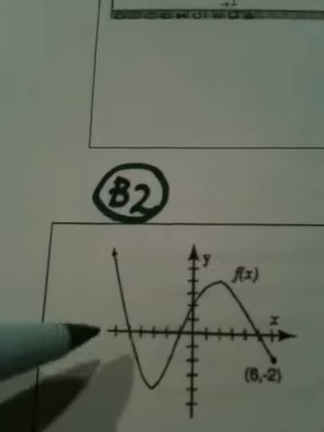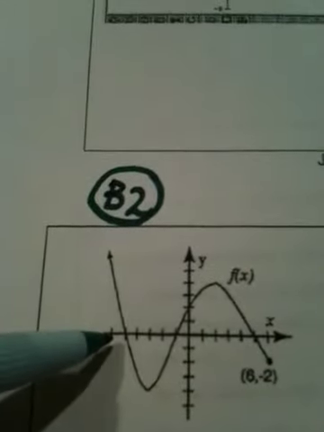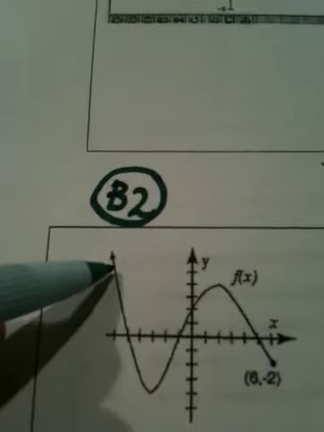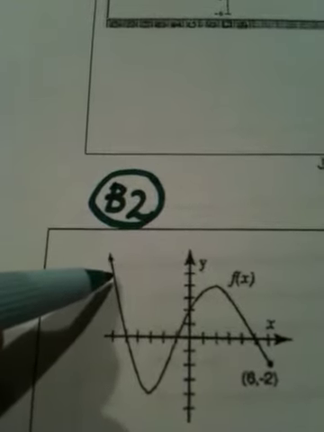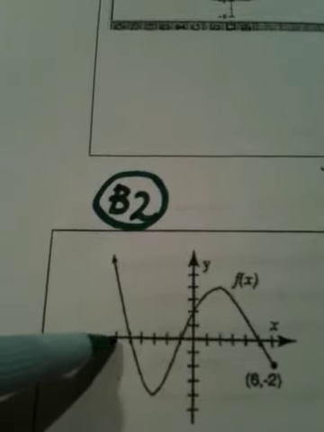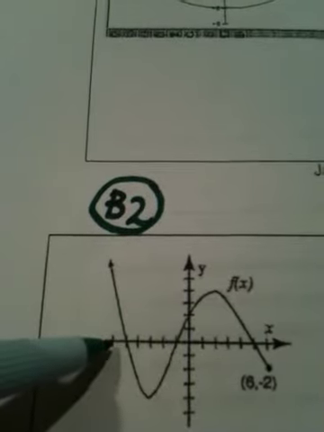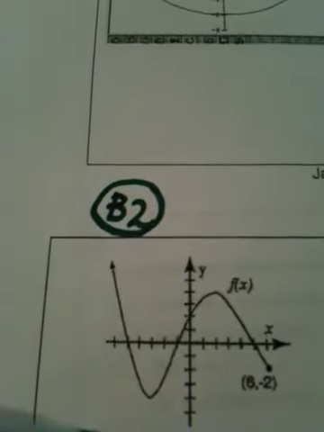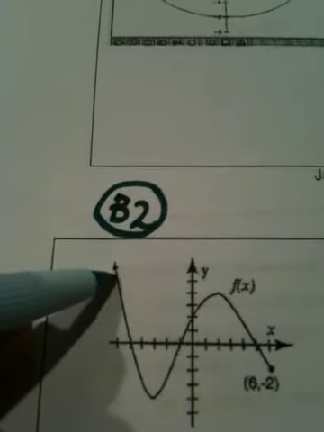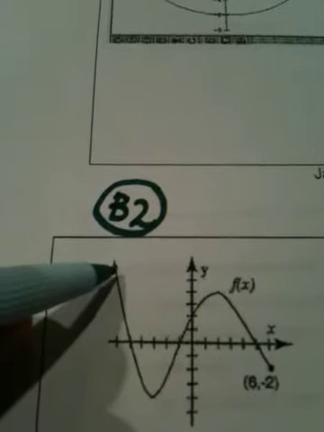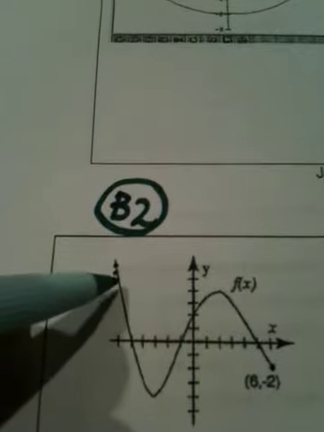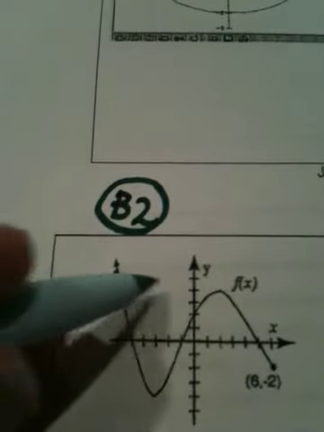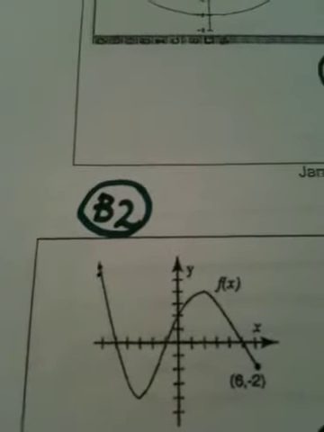And again, negative 6 is an x value. I had to look up to run into the graph. Remember, negative 6 is x. f of negative 6 is output, which is y. So you either look up or you look down. In this case, I had to look up to run into the graph. And in this quadrant right here, I am at a positive y value.